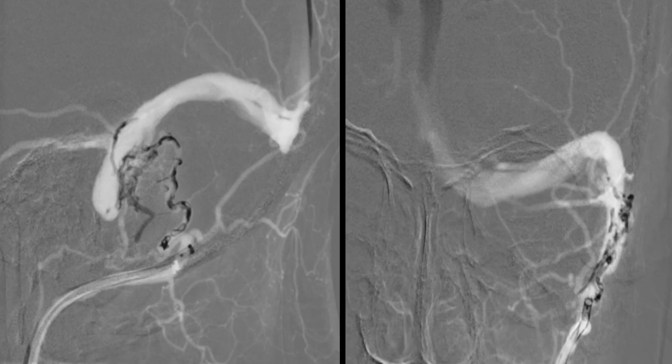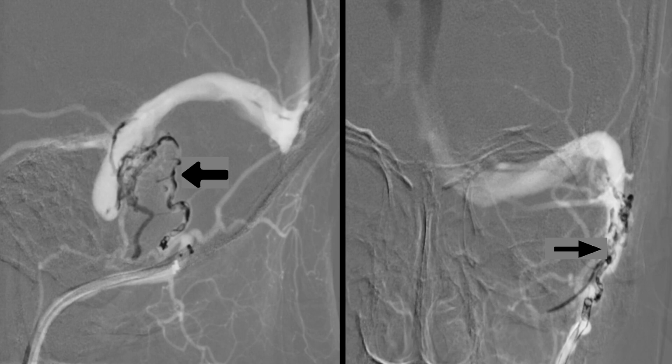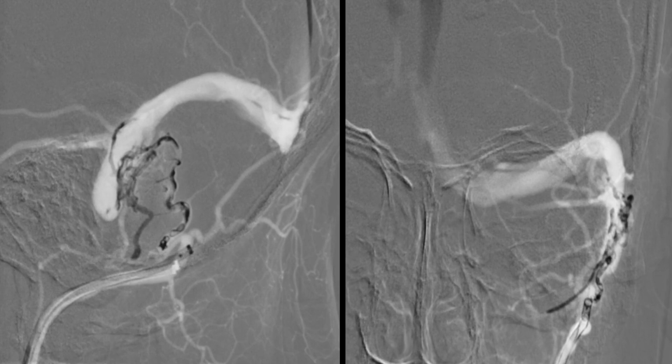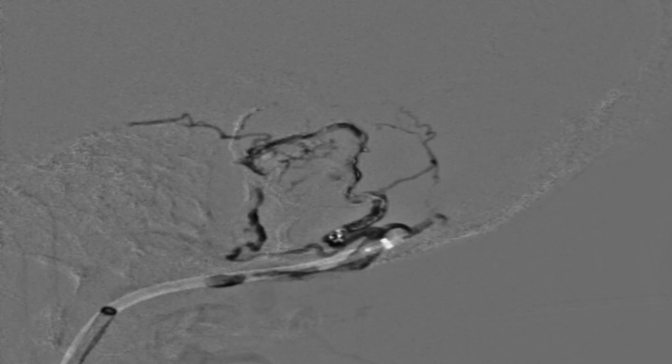After deploying the coils, we delivered liquid embolic agent into the feeder vessels and venous sinuses through the Apollo Onyx Delivery microcatheter. This is the AP and lateral view of the DSA showing injection of Onyx. This is the DSA showing the Onyx cast in the feeder vessels and the fistulous connection.